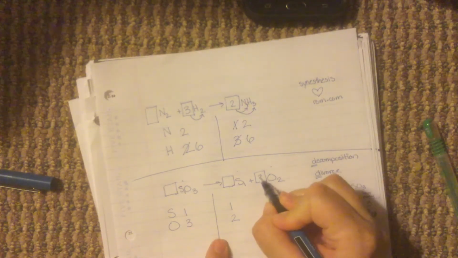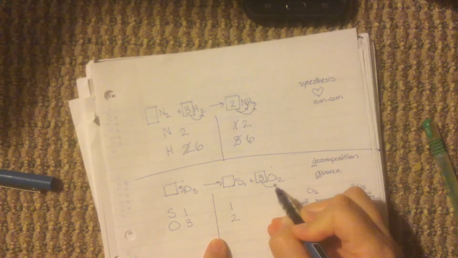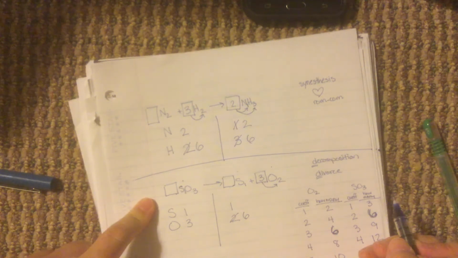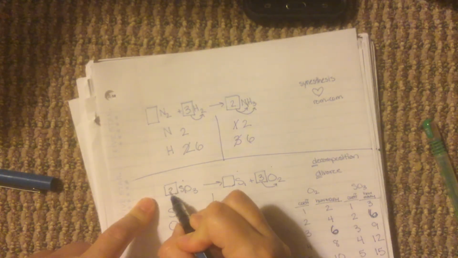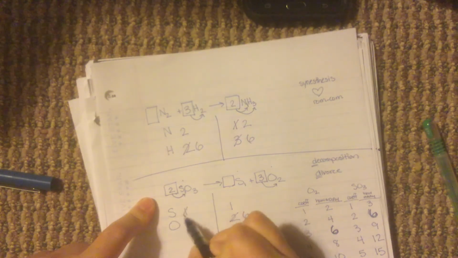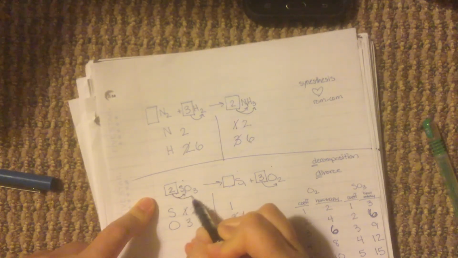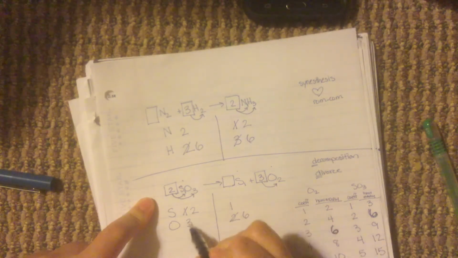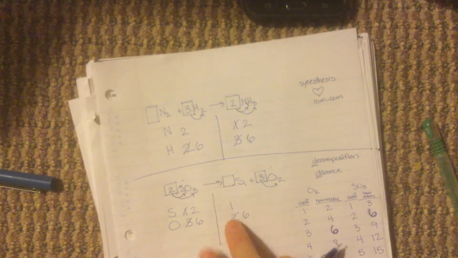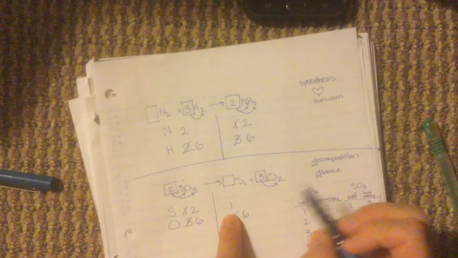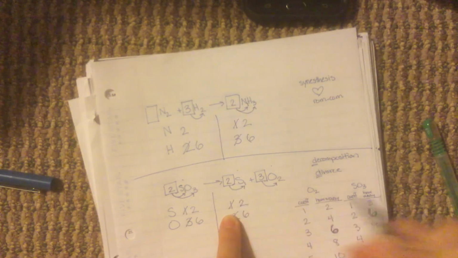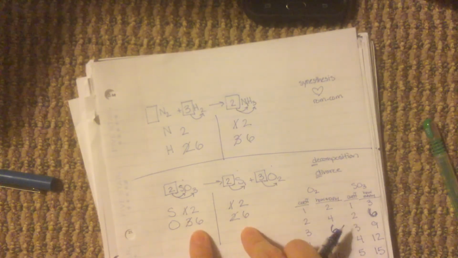So I'm going to put a 3 in front of here. 3 times 2 is 6. And then I'm going to put a 2 in front of here. So that changes the number of sulfurs I have. 2 times 1 is 2. And it changes the number of oxygens I have. 2 times 3 is 6. So my oxygens are balanced, but my sulfurs are now out of balance, so let's fix it. If I put a 2 here, then I've got 2 times 1, and that makes 2. So 2 and 6, and now I'm balanced.